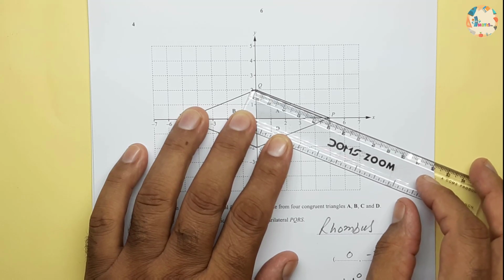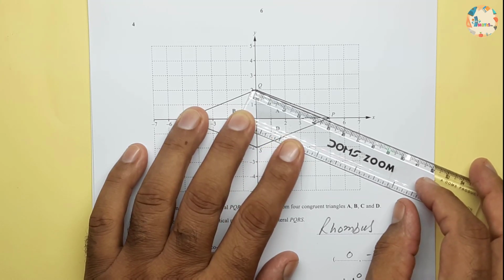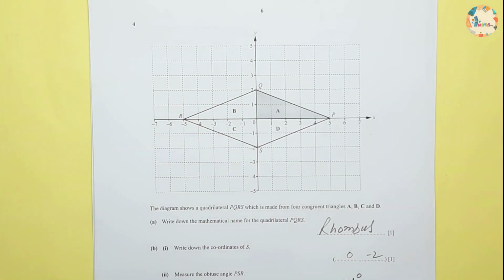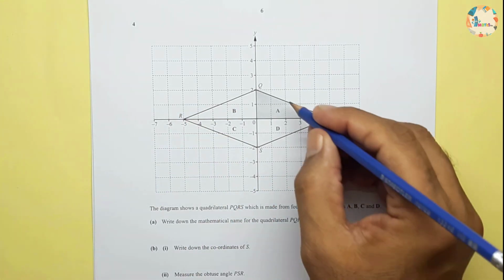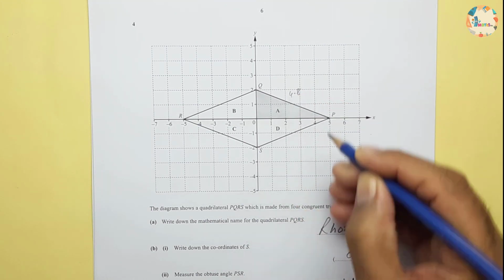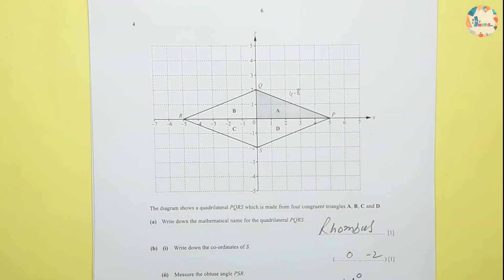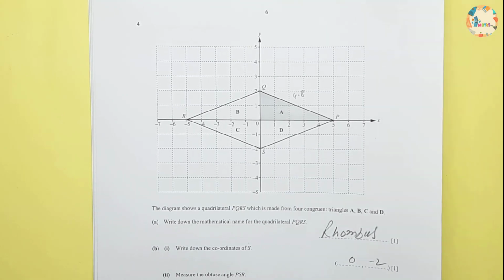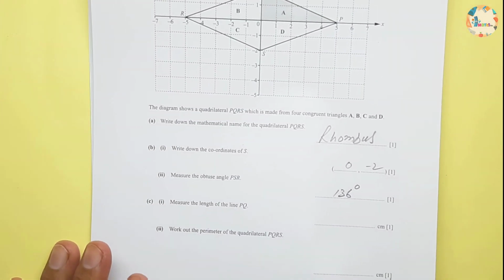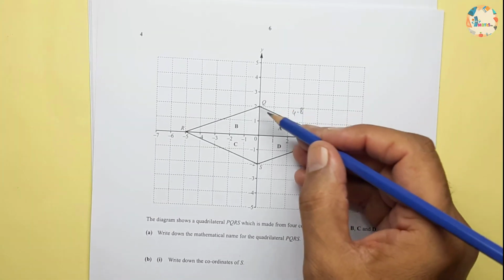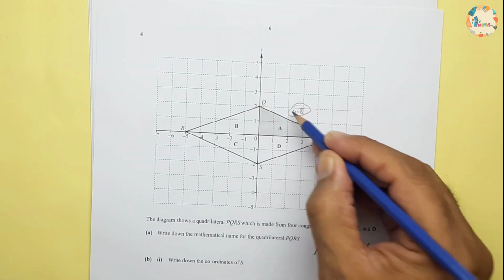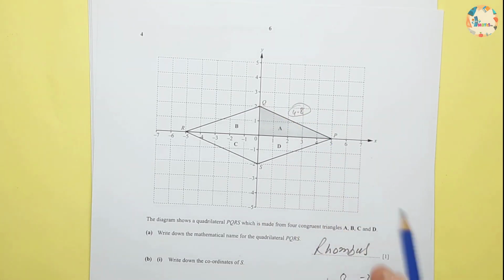The drawing which I'm having is showing 4.8 for this length, this one 4.8. But originally the paper which was handed over to the students in the examination hall is having exactly 5.4 centimeter length. This length PQ in the original drawing was 5.4. In this one it is 4.8.